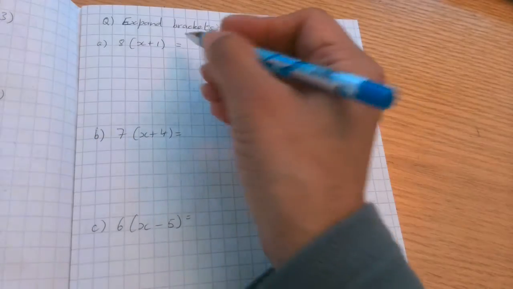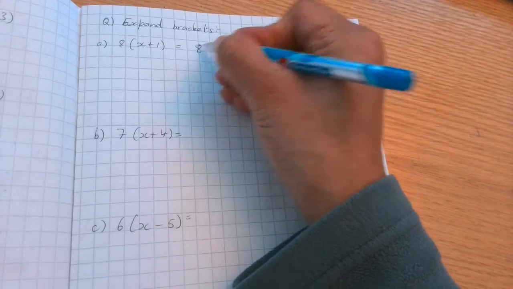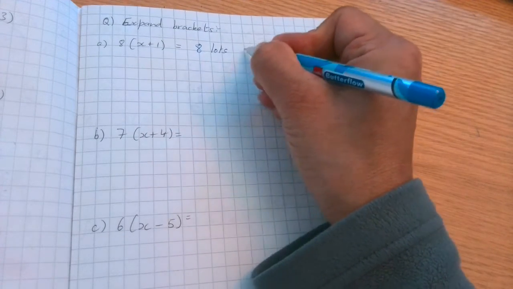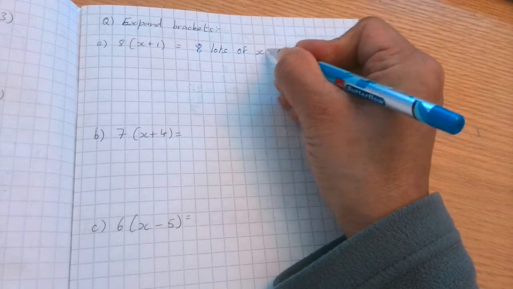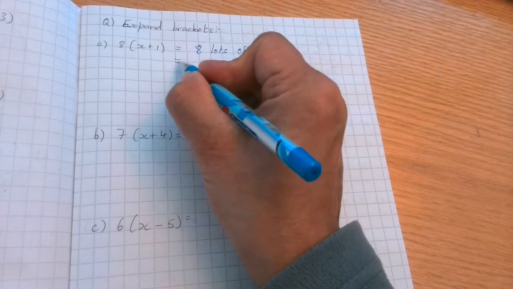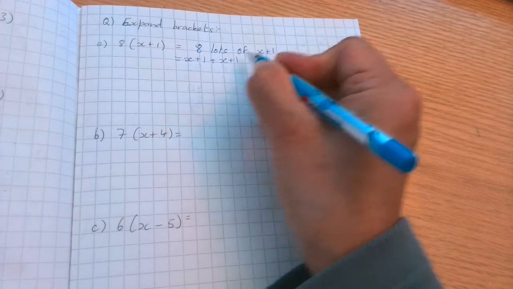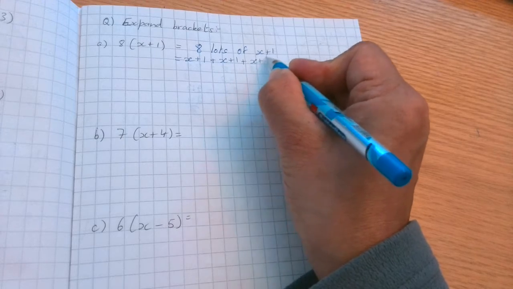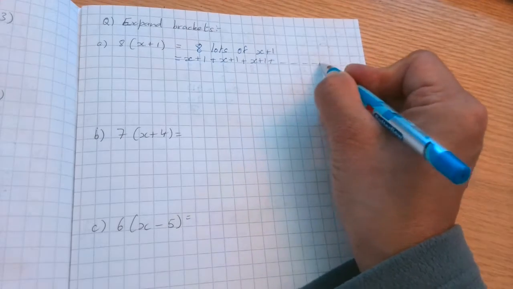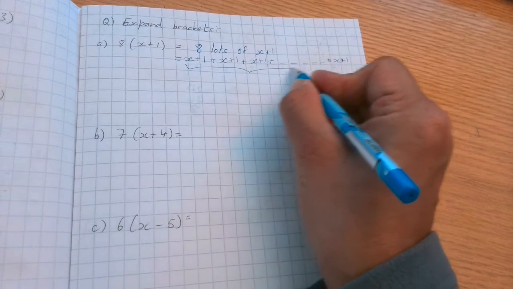It means that they are saying that there are 8 lots of x plus 1s, which means that we have to consider adding x plus 1 8 numbers of times. So we are adding x plus 1 to itself 8 times.